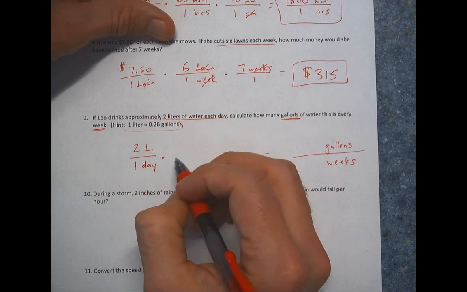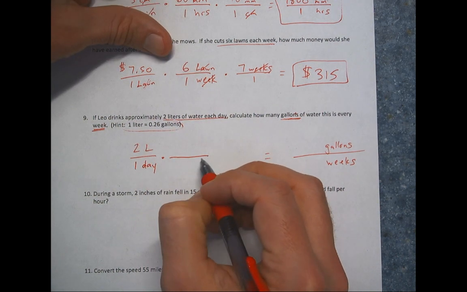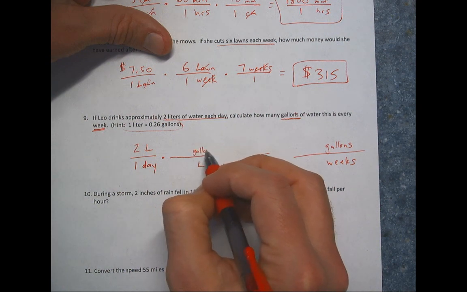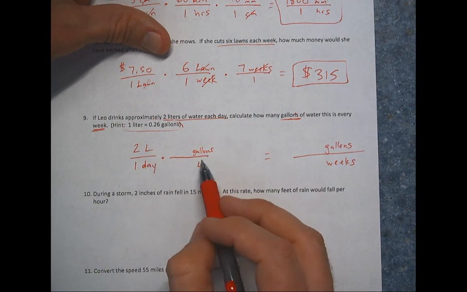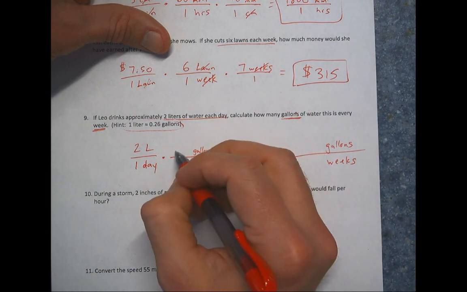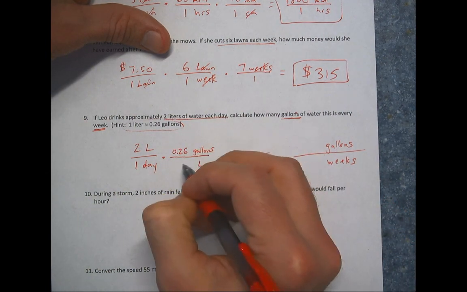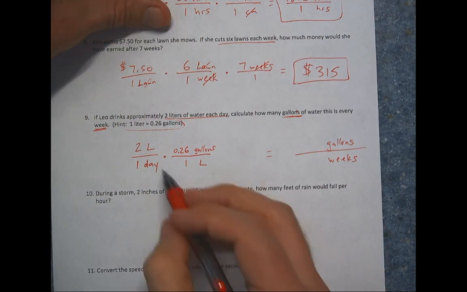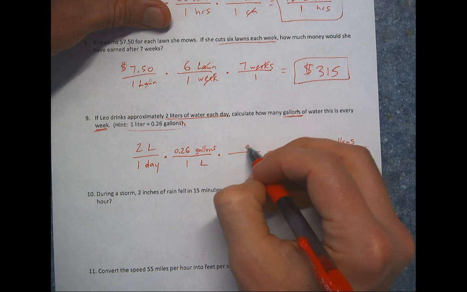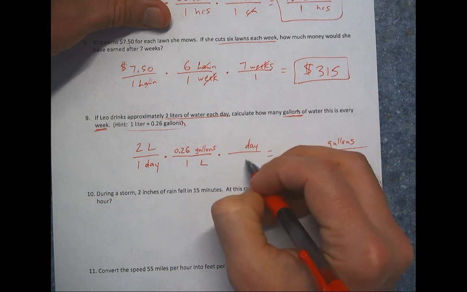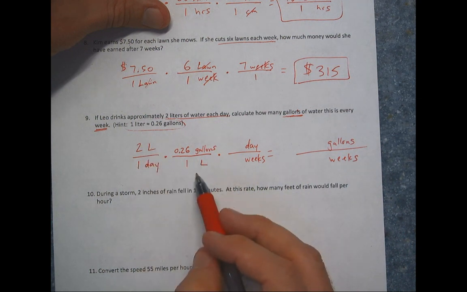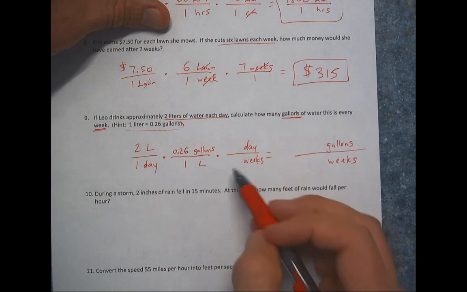Let's go ahead and translate liters to gallons. So when I set up that conversion here, I need liters on the bottom. So that means gallons is on top. And you can see when those liters cancel, that leaves us gallons up top. That's what we want. So put the numbers in. 0.26 gallons is 1 liter. And I need days to cancel out and leave weeks. So I'm going to go ahead and put days up top, weeks on the bottom. So liters will cancel, leaving me gallons. Days will cancel, leaving me weeks.